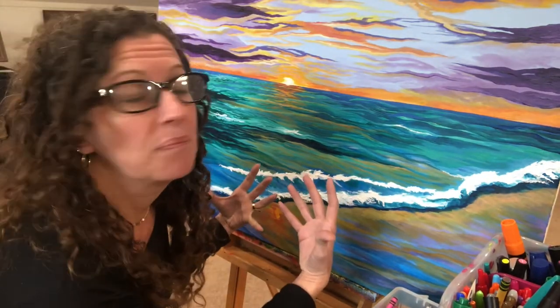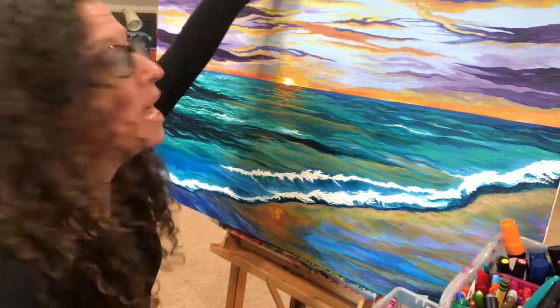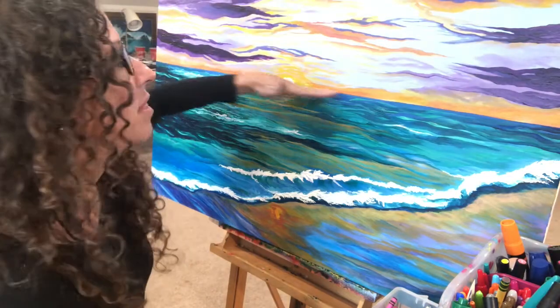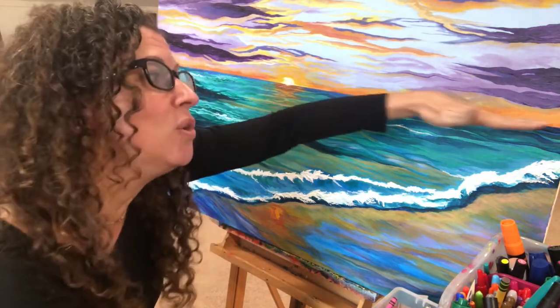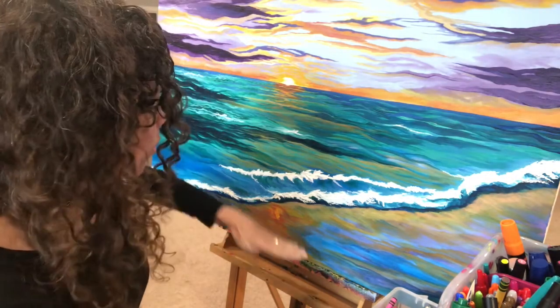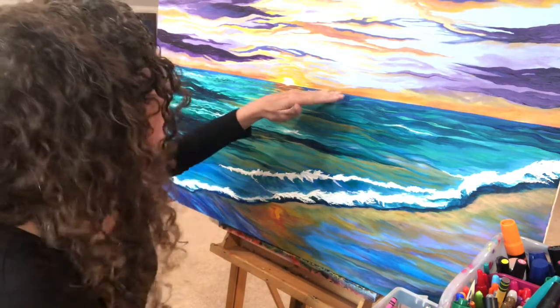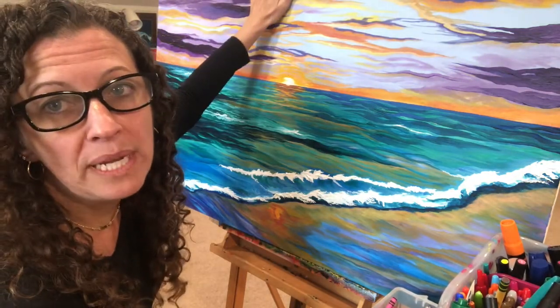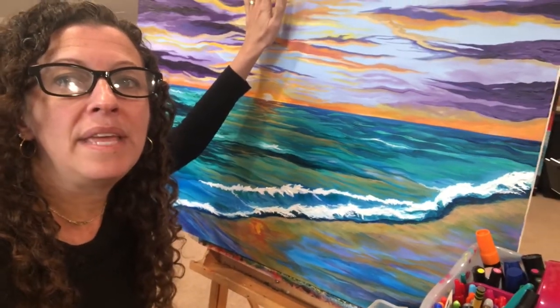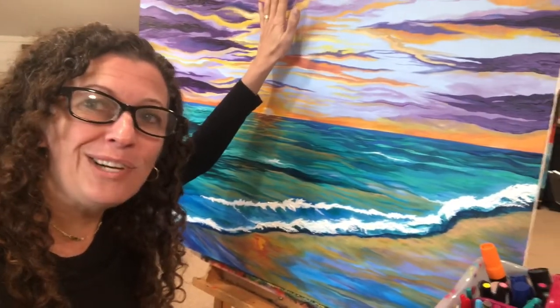Right here, we're not at the bottom, we're not at the top of the piece, we're at the what? Very good. If you said middle ground, you're correct. Foreground, middle ground. You say foreground, middle ground. Good. And all the way up here at the top of our picture plane would be the background. You say background. Good, background.